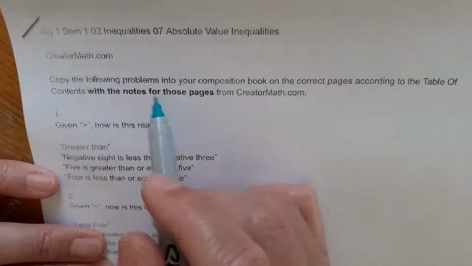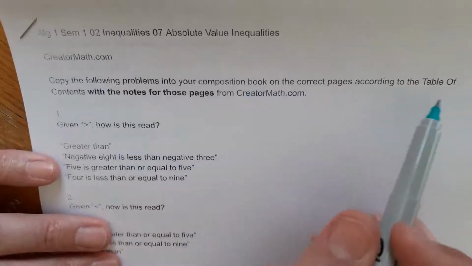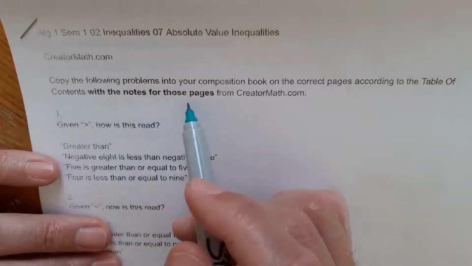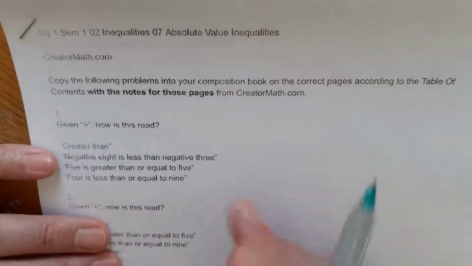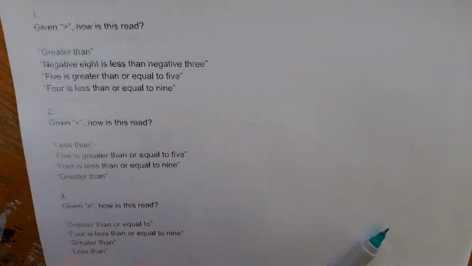The instructions are to copy the following problems into your composition book on the correct pages according to the table of contents, with the notes for those pages from CreatorMath.com. So before we get to that, I always try to help students find out where those notes are. It's a little bit hard to find. Let me see if I can pull that up.